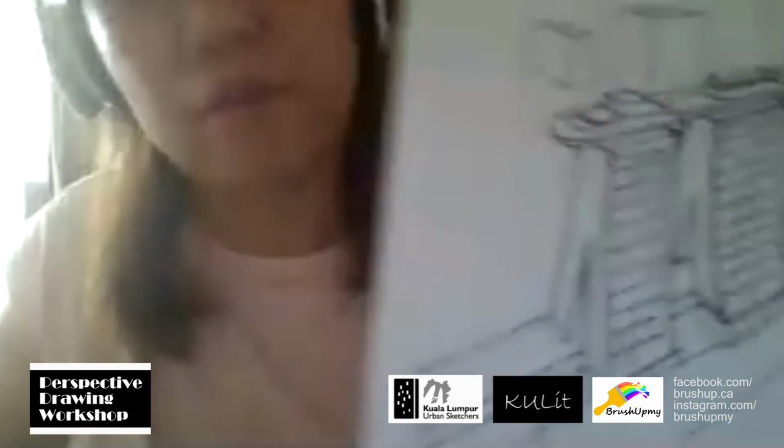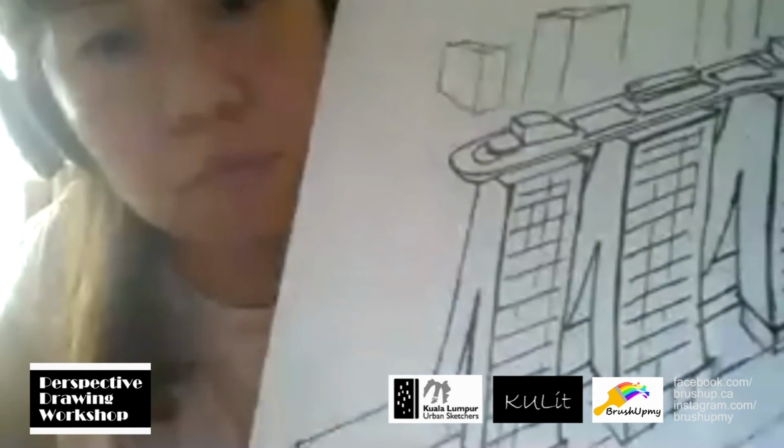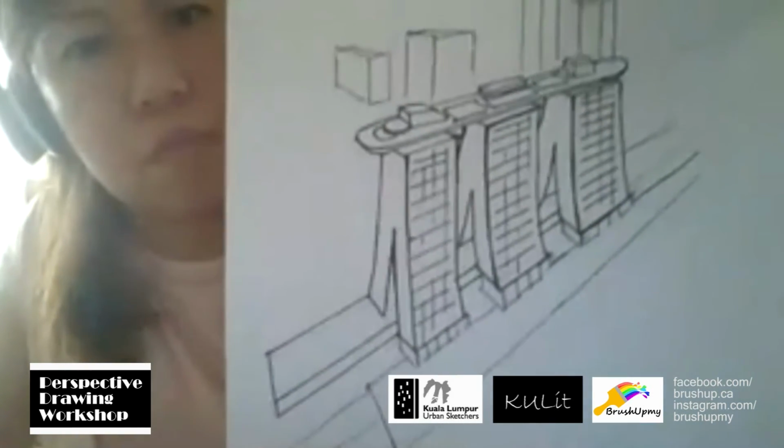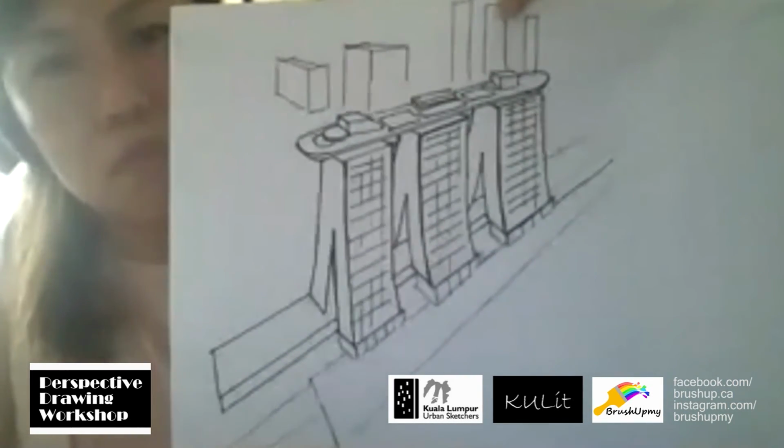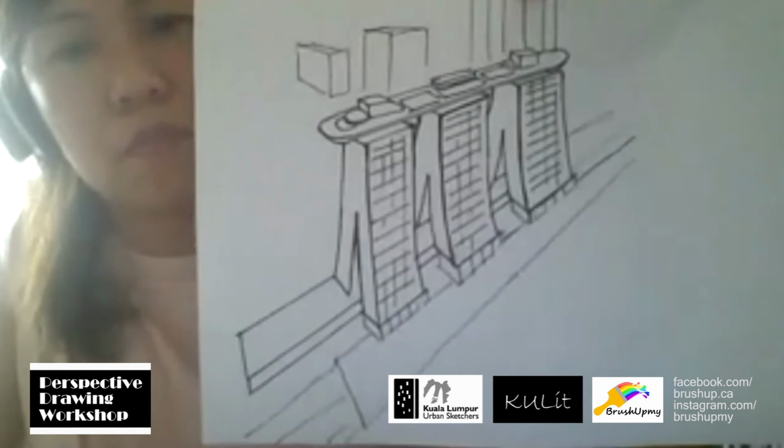Okay. And in this particular case of yours, your vertical lines on your y-axis, you'll probably be using a set square, and you're all parallel. You understand? Okay. So that is 2-point perspective.